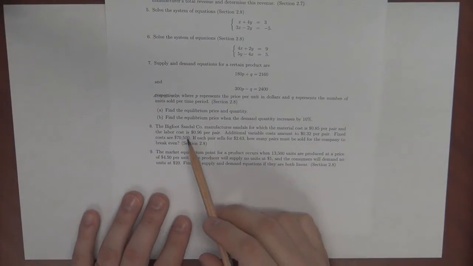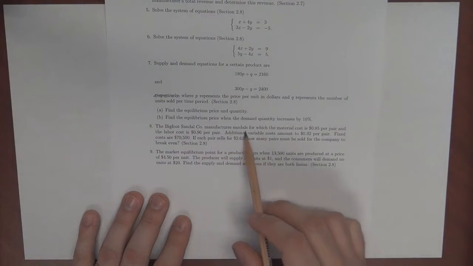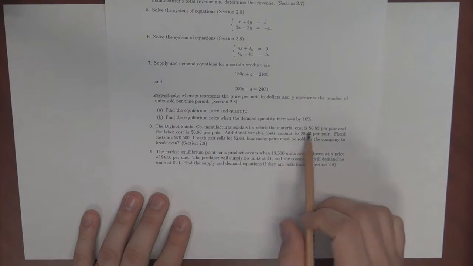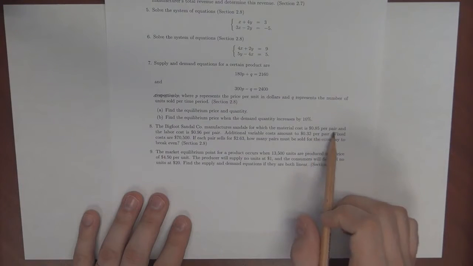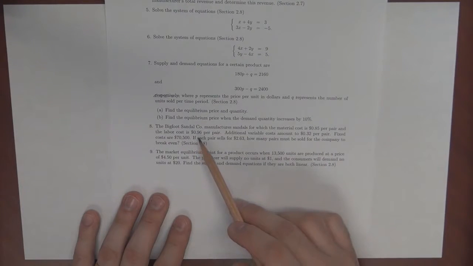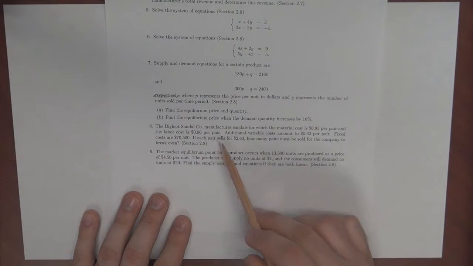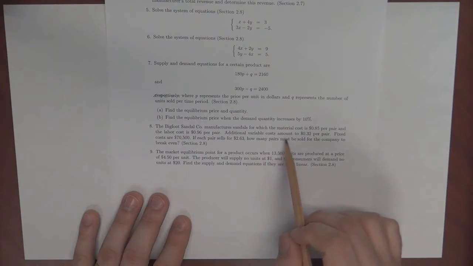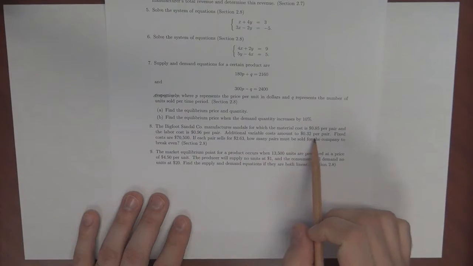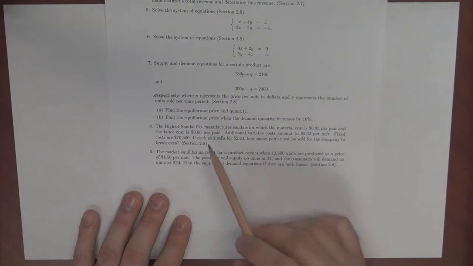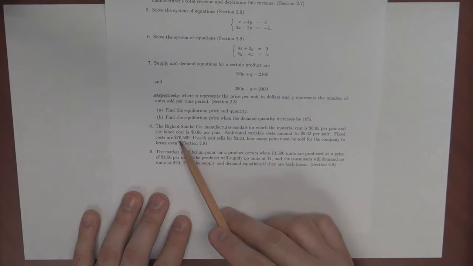In number 8, the Bigfoot Sandal Company manufactures sandals for which the material cost is 85 cents per pair and the labor cost is 96 cents per pair. Additional variable costs amount to 32 cents per pair. Fixed costs are 70,500.